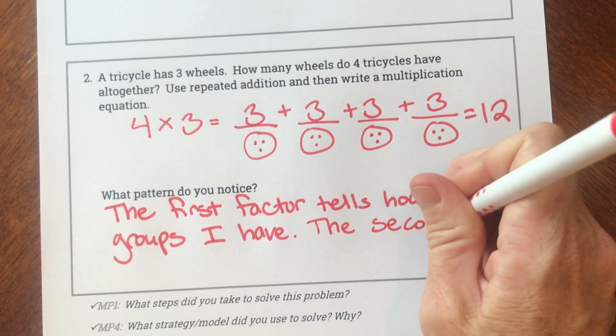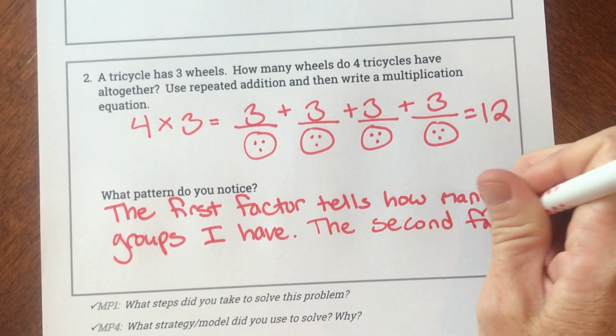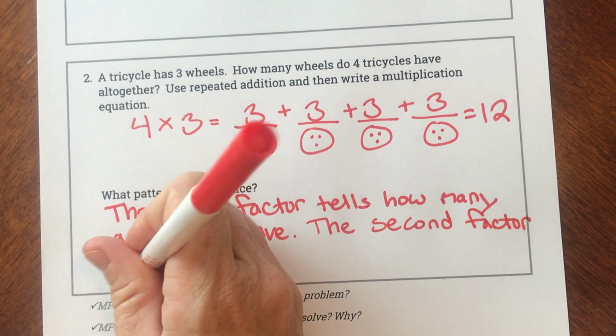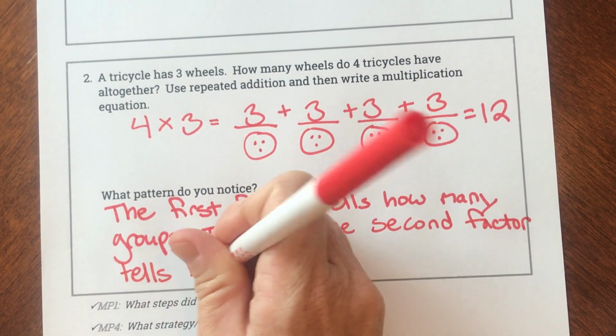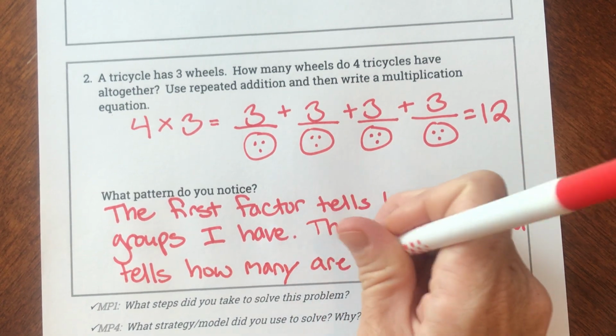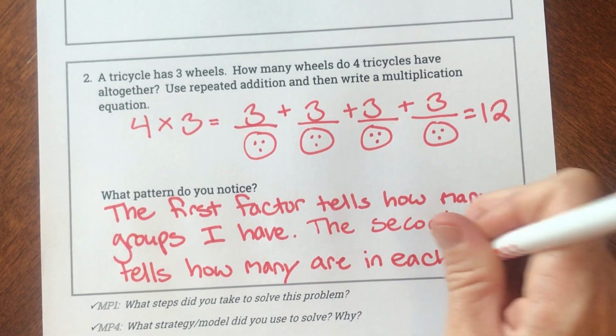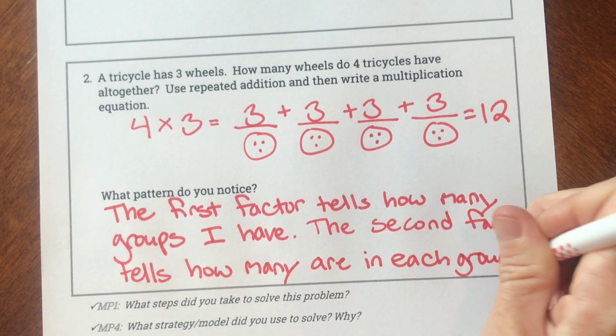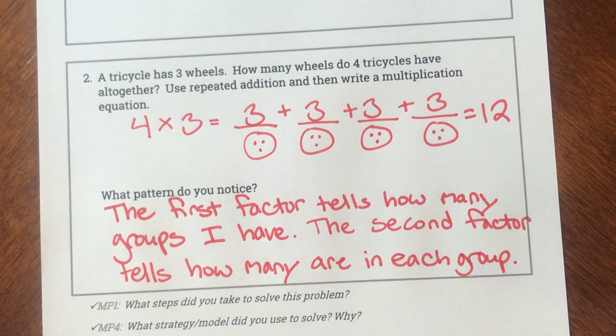The second factor tells how many are in each group. Period. Okay, so let's try some of these together, ladies and gentlemen.